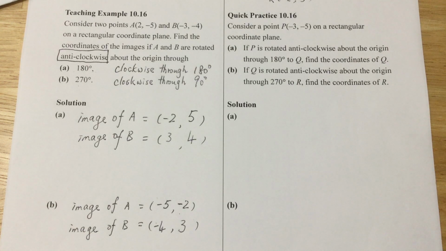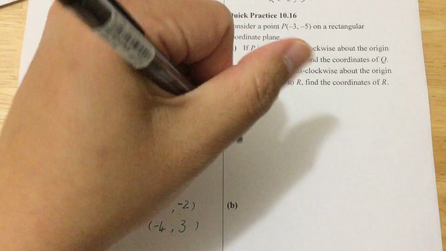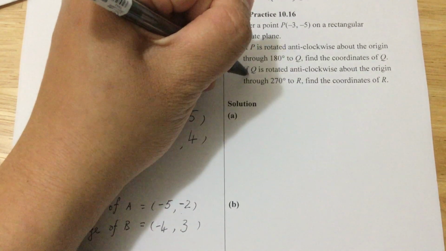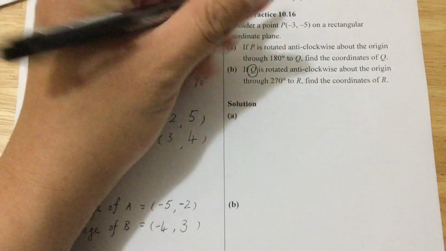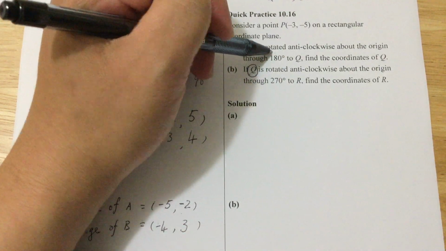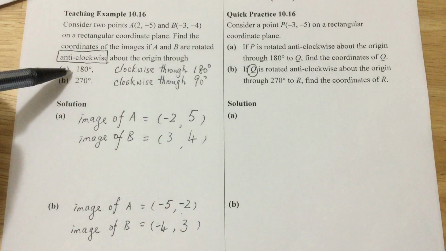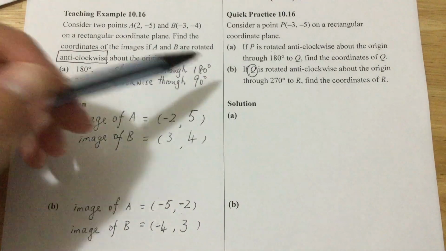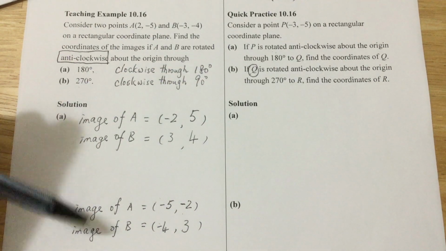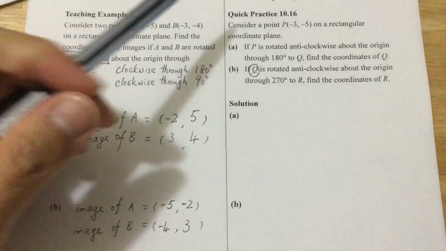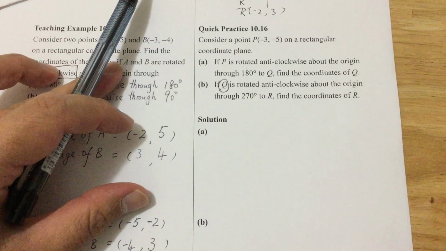Okay, now I discuss this section. This time, you are not allowed to do part B first, because the tricky point is that for part B, you need Q. That means we must find part A first. This is not rotated from P, it's rotated from Q. But in the previous one, we rotated from A and B every time, so I could do part B first and then part A last. Now for Q, we must find this number first.